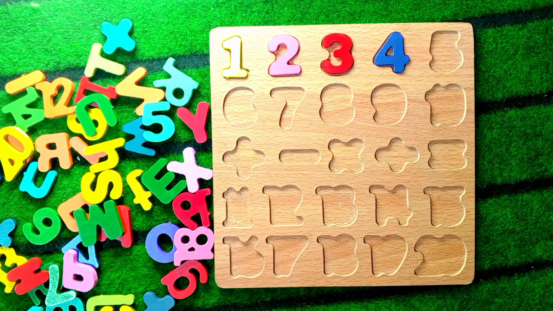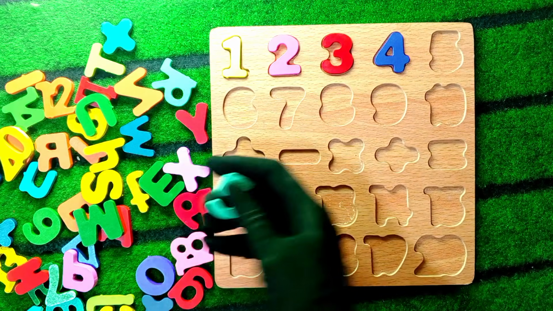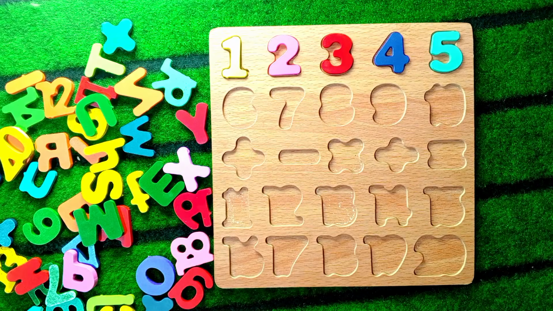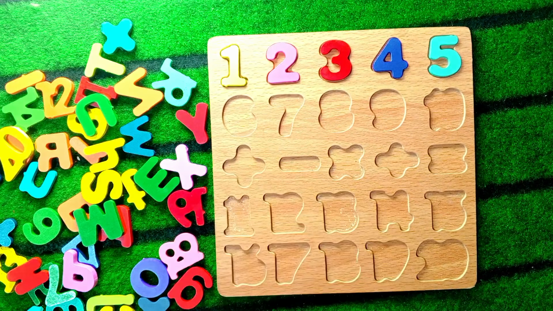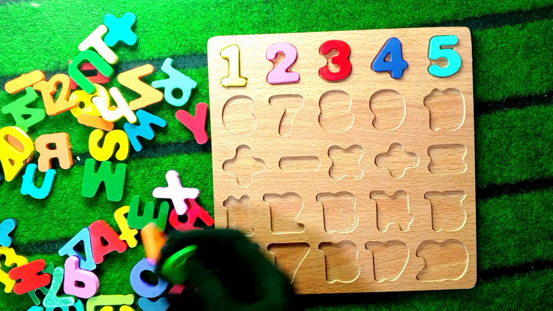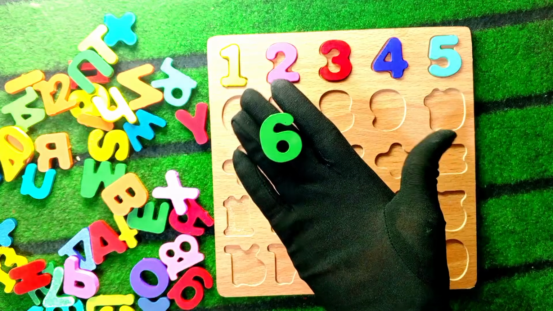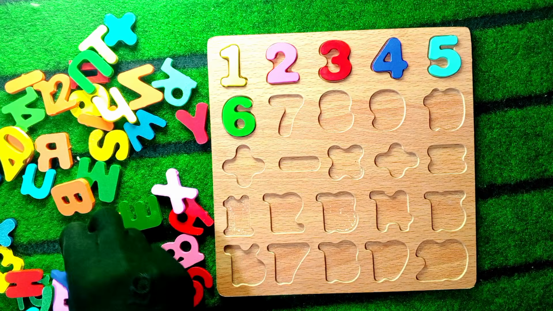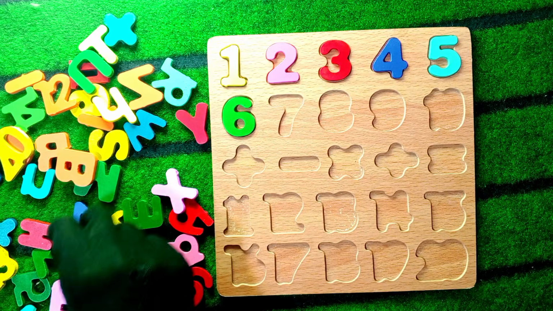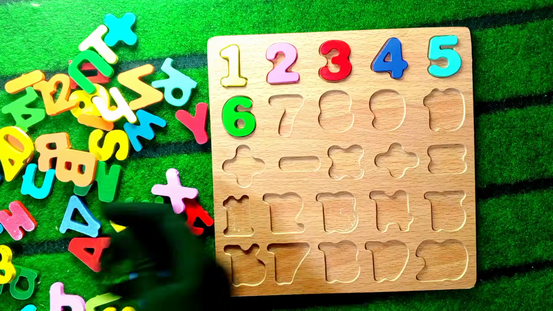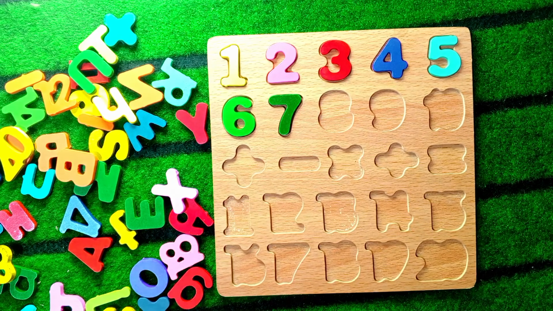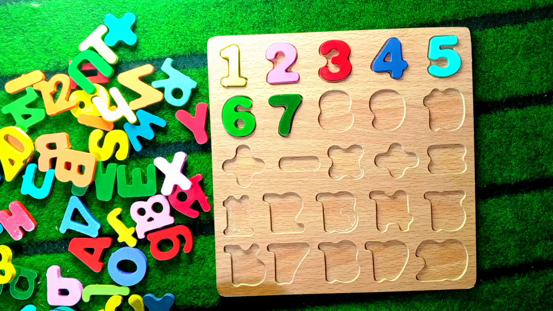4. Let's find 5. 5. And the next number is 6. Let's find 6. Yes, 6. And the next number is 7. 7. Let's find 8.